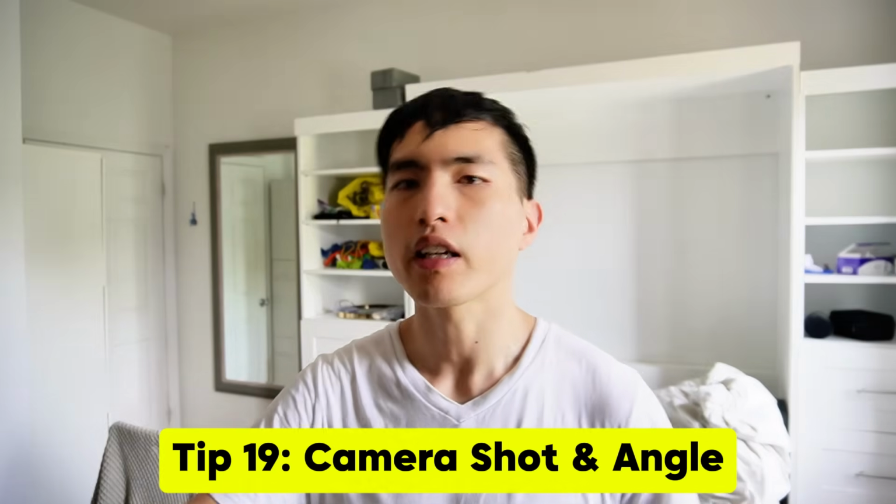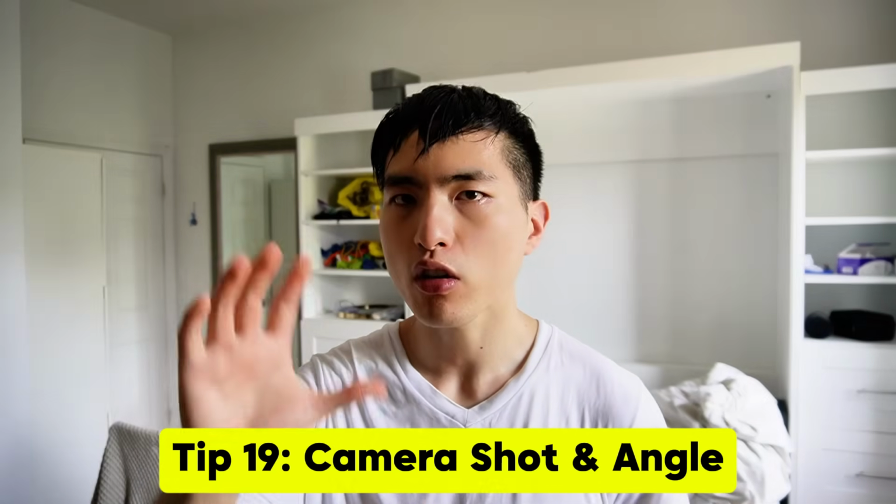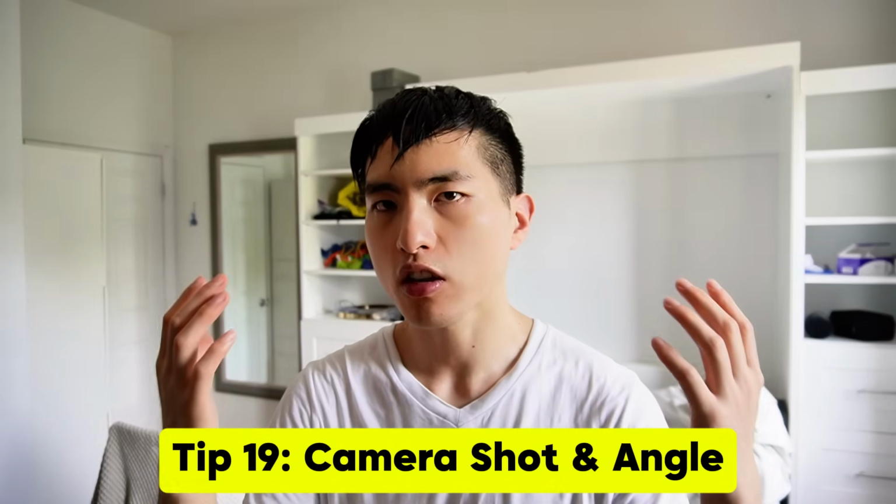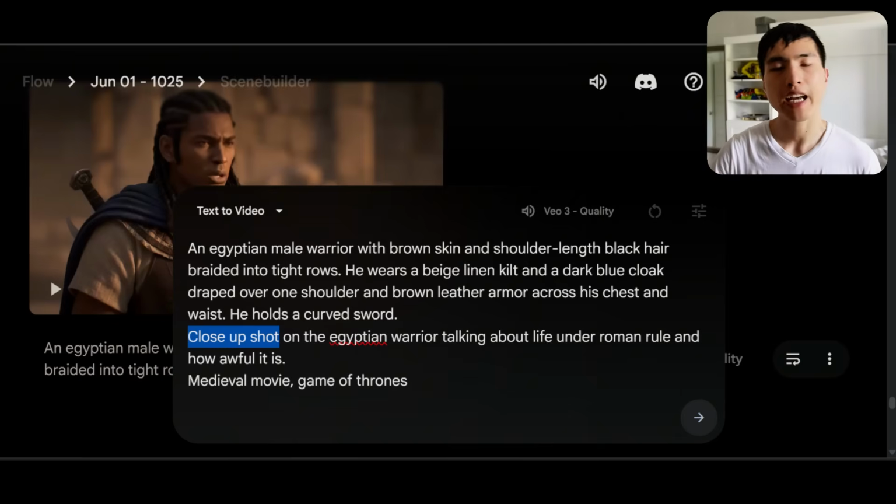Tip number 19, adding camera shots and camera angles to your prompts to get the most cinematic looking videos. Change up the camera shot you're looking at the character from. For example, we can look at a close-up shot of the character which focuses in on his face.